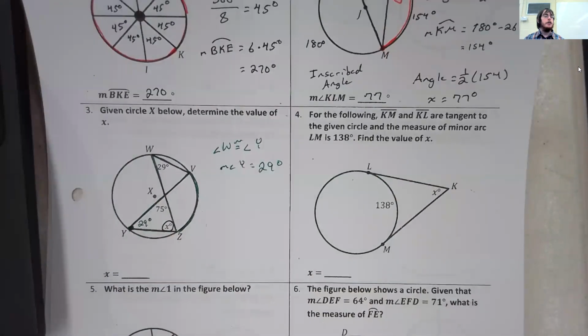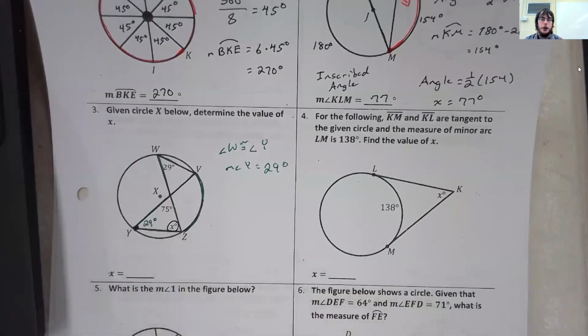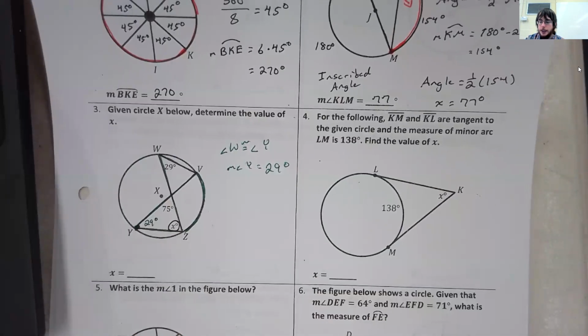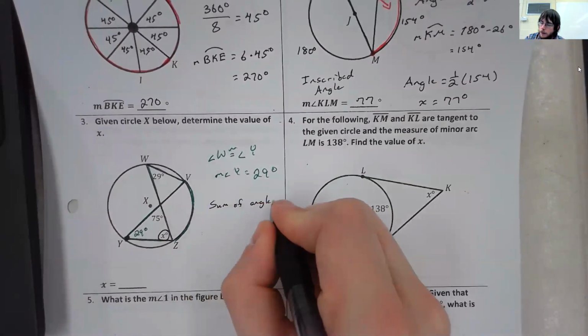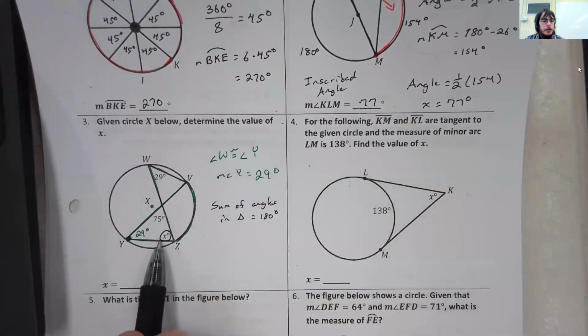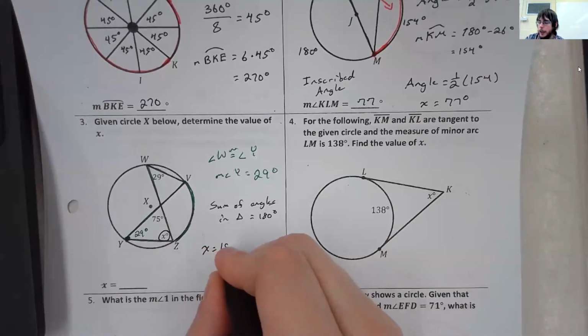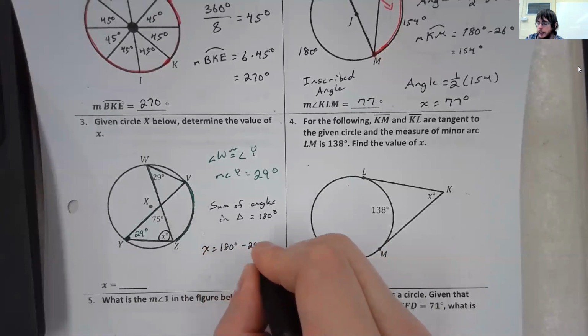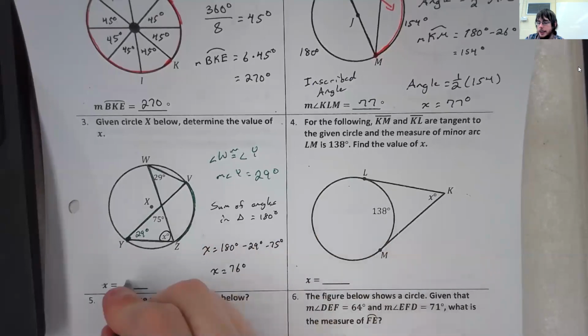Well, now we have a triangle here, and we have 2 angles in the triangle, and we want to find the third. So the sum of the angles in a triangle is 180 degrees. So that means that X plus 29 plus 75 must equal 180. So to find X, we take 180 minus 29 minus 75, and we get that X is equal to 76.